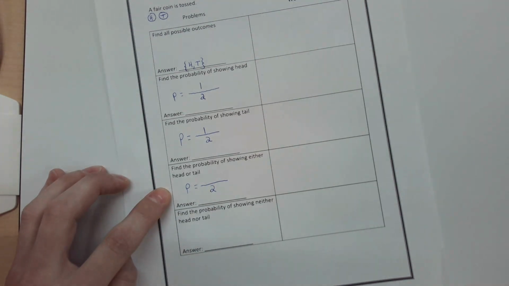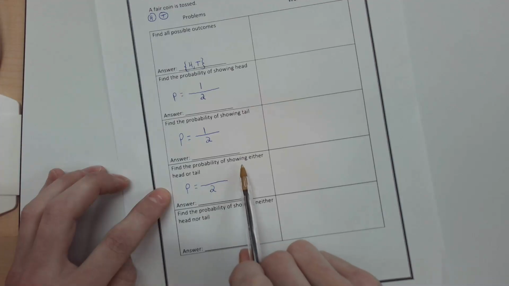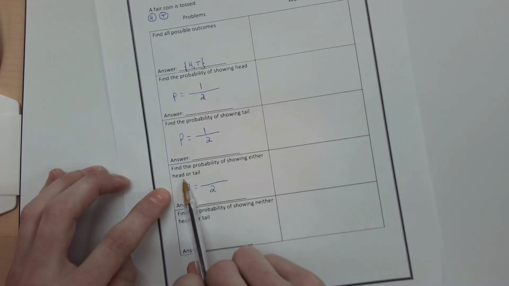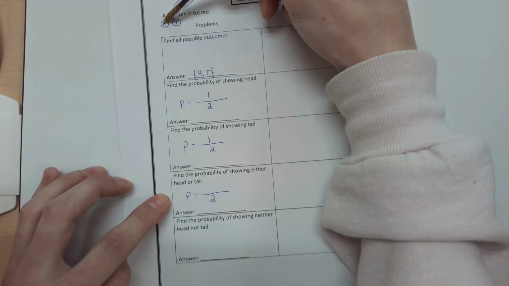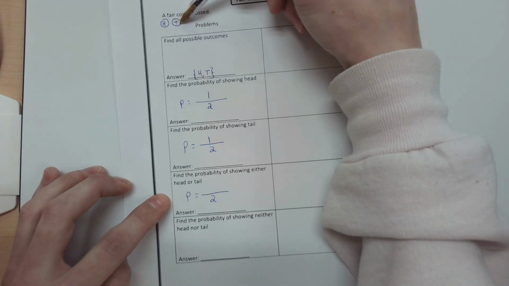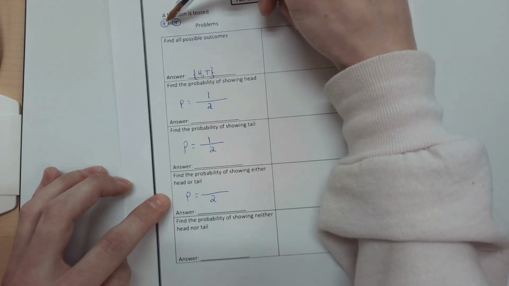And then for the top, what is the probability of showing either heads or tails? How many of these are heads? We have 1. How many of these are tails? There's 1. In total, 2.